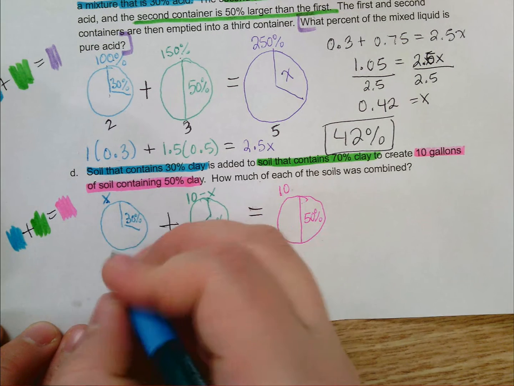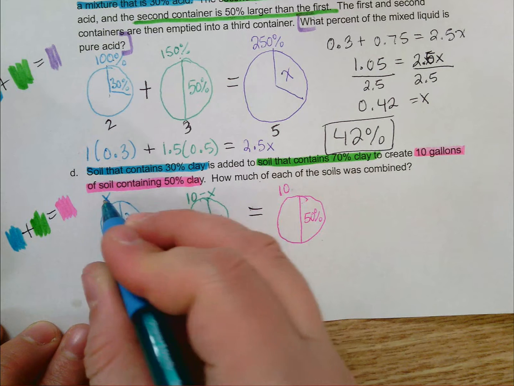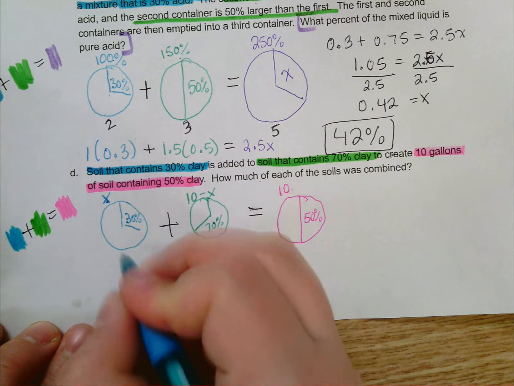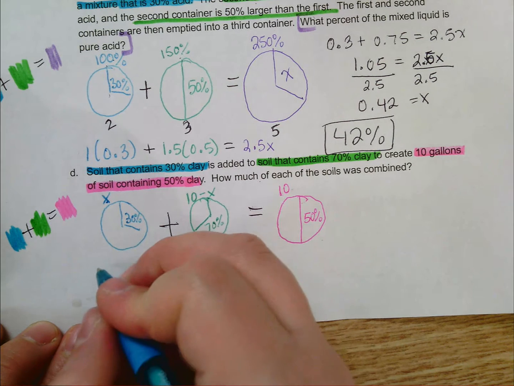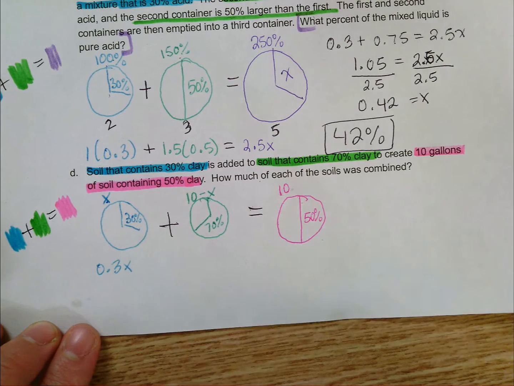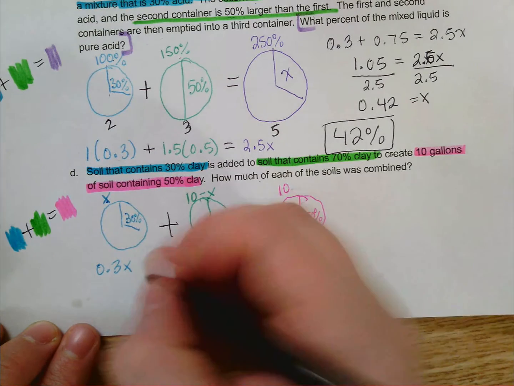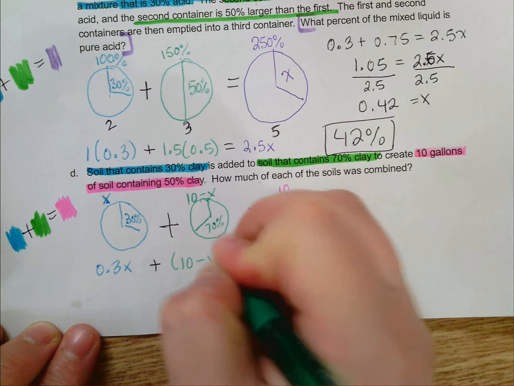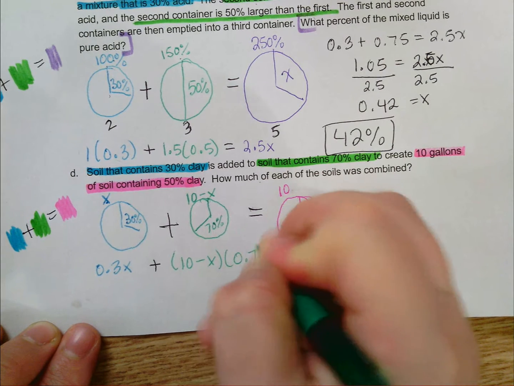On the left, I'm starting with x gallons of something, and 30% of it is clay. So I'm taking 0.3 times x. In green, I have 10 minus x gallons of something, and 70% of it is clay.